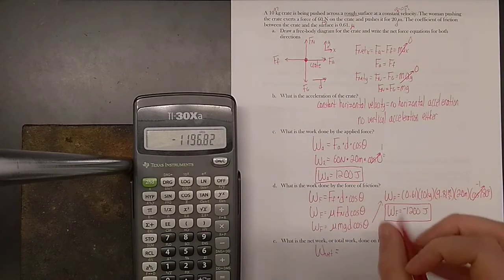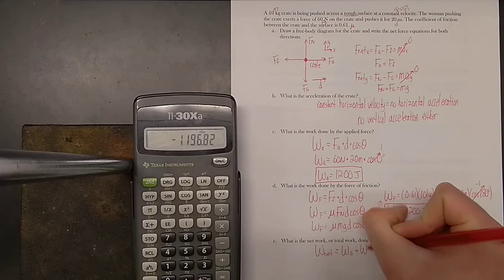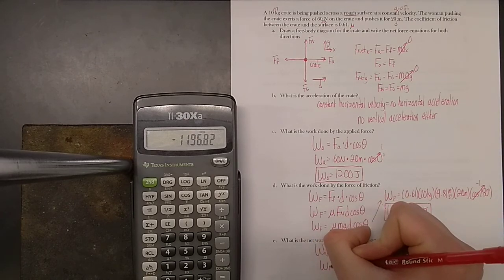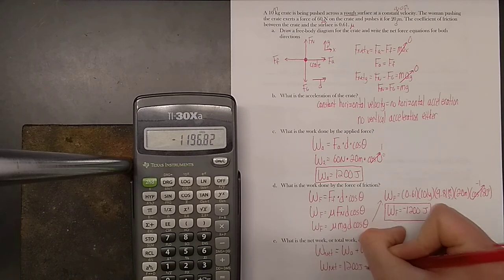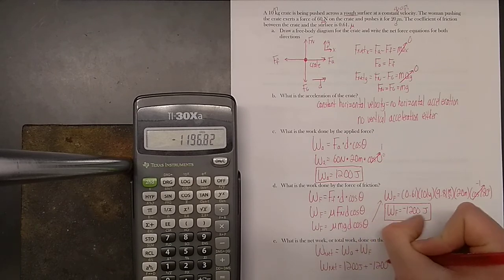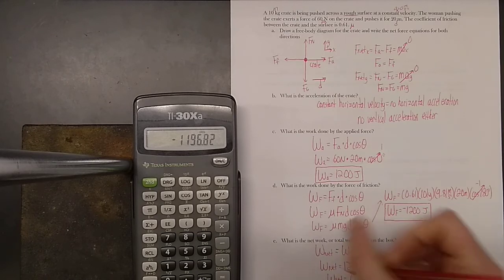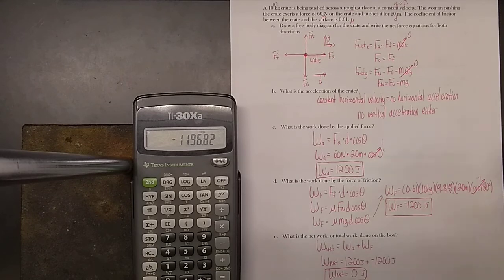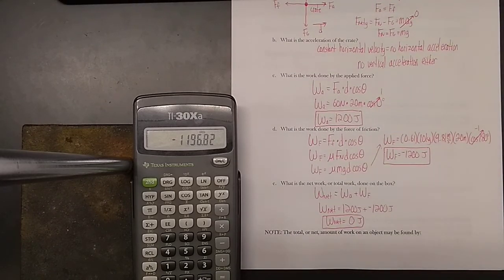Or you can see for yourself that the work done by the applied force plus the work done by the force of friction equals the net amount of work done. That would be 1200 joules plus a negative 1200 joules. The net work is 0. There's no net energy flow into or out of this crate because of how this is set up. Okay? There's equal amounts of energy flowing in and out.